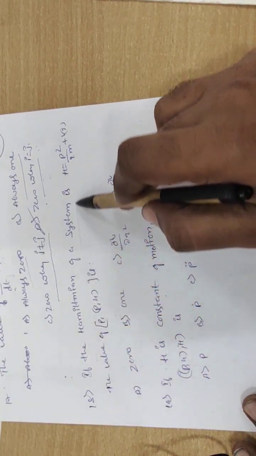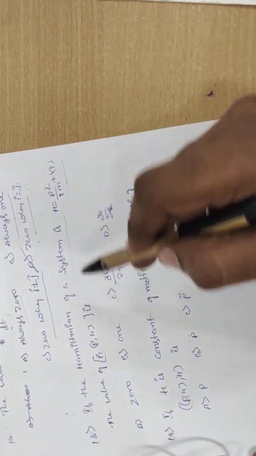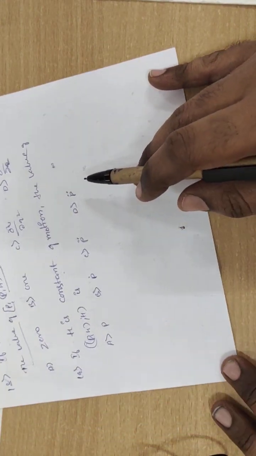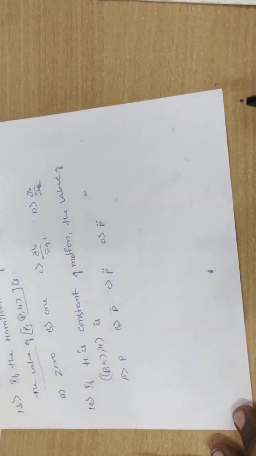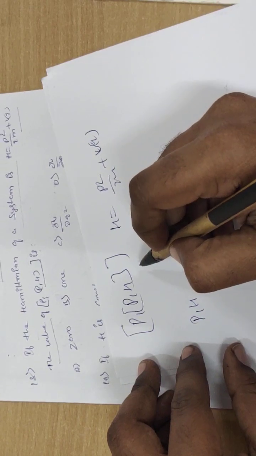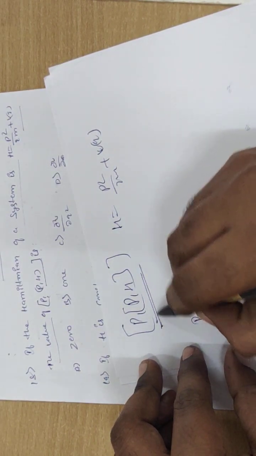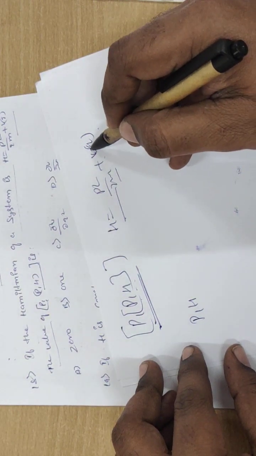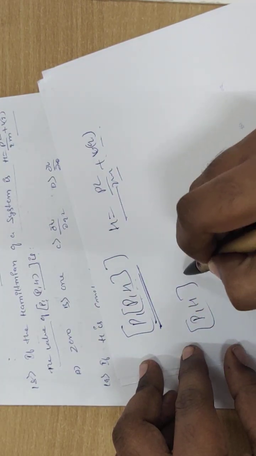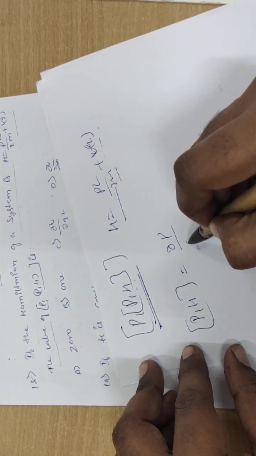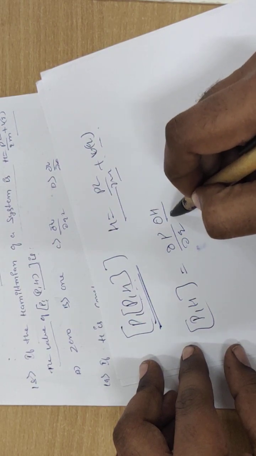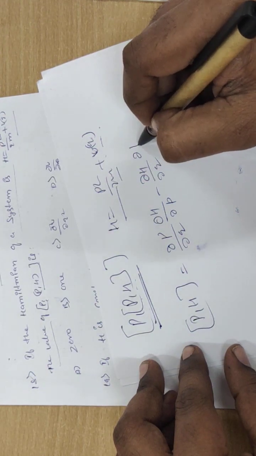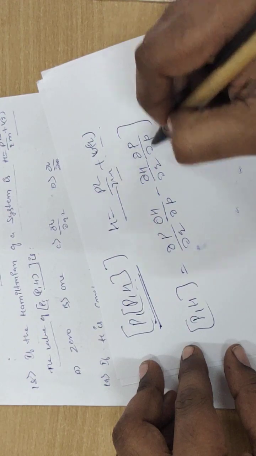Next, if the Hamiltonian of a system is H is equal to p square by 2m plus V of q, the value of [[q, p], H] is. Okay, so question number 18. So let's solve. See, this is the commutation. They are given [p, H], where H is p square by 2m plus V of q. Potential is a function of q. So let's write [p, H] is nothing but dou p by dou q into dou H by dou p minus dou H by dou q into dou p by dou p.